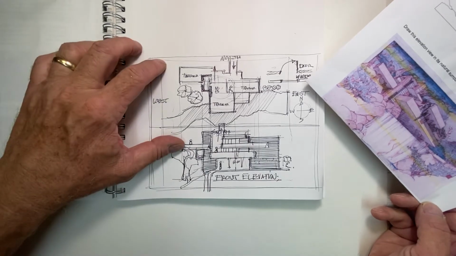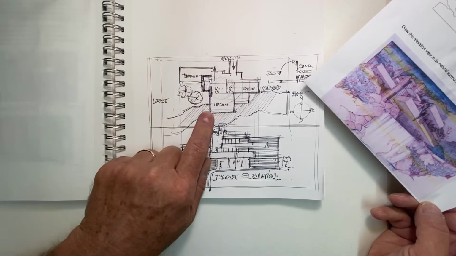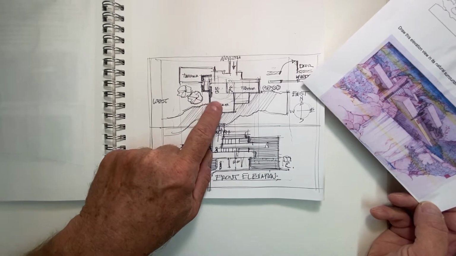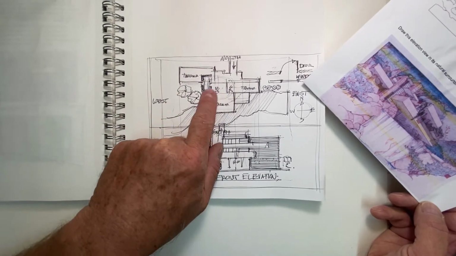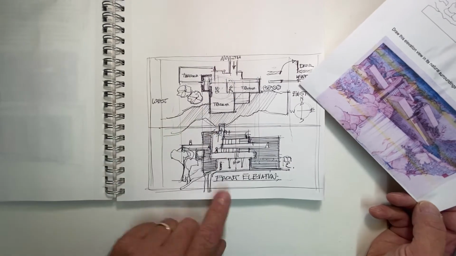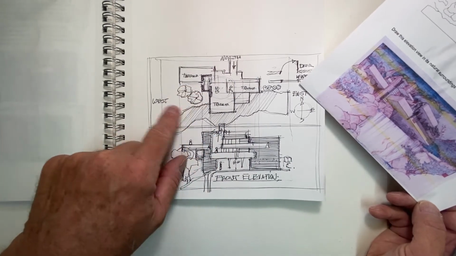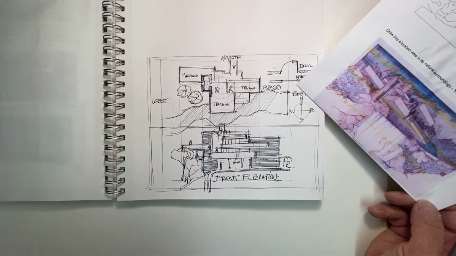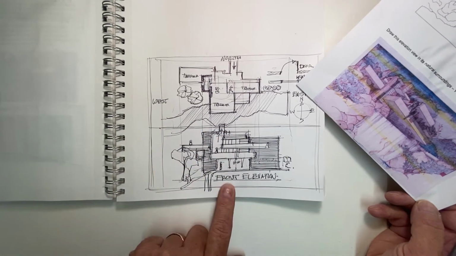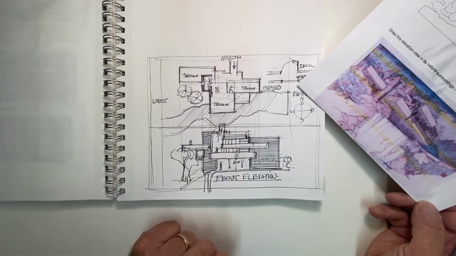Now that we've established the floor plan, what it looks like looking down on it, our space relationship between terraces and bedrooms and things, our relationship to the surrounding environment. We also have the front view, which we just completed. So we know what it looks like from this view.